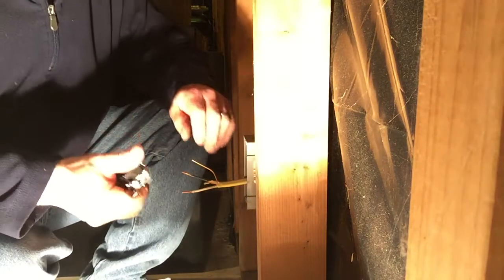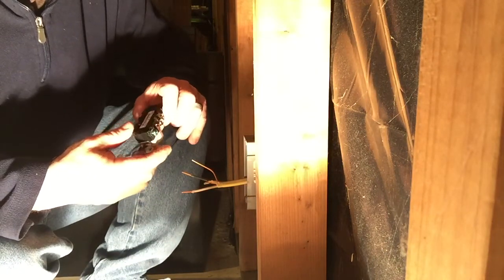Okay, I got the original outlet that I installed. It's labeled faulty outlet. I'm going to declare that a mistrial. We're going to install it again. See how that works out.